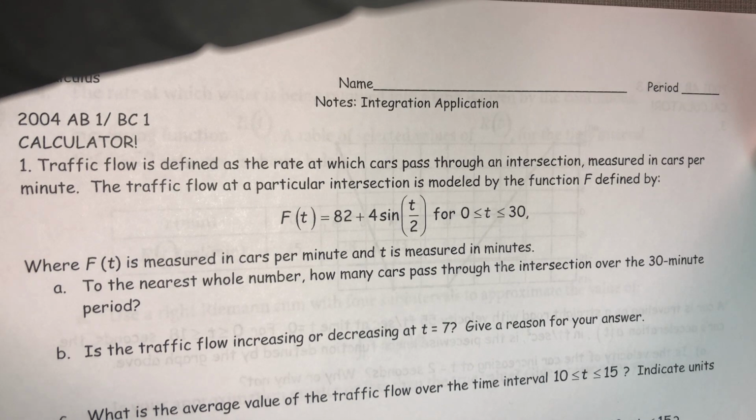The traffic flow at a particular intersection is modeled by the function f defined by f of t equals 82 plus 4 times the sine of t over 2 for t values from 0 to 30 inclusive, where f of t is measured in cars per minute and t is measured in minutes. Question A, to the nearest whole number, how many cars pass through the intersection over the 30-minute period?